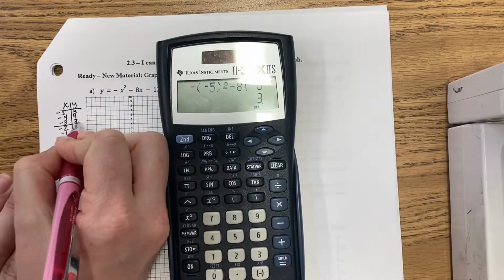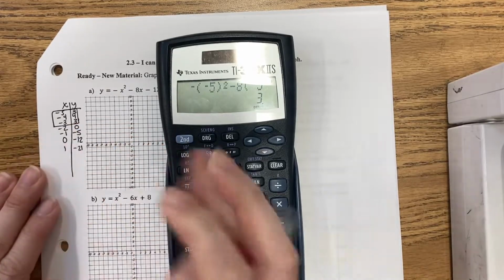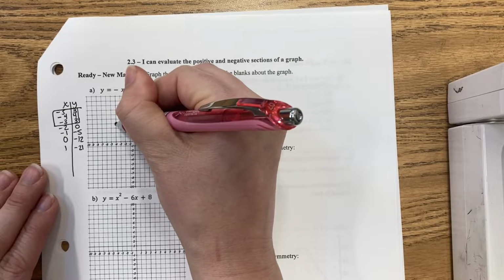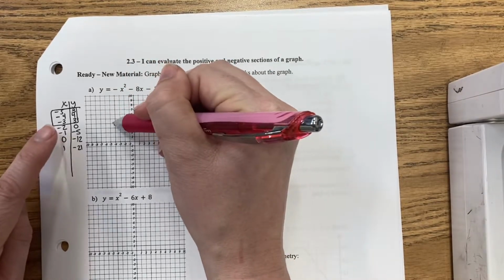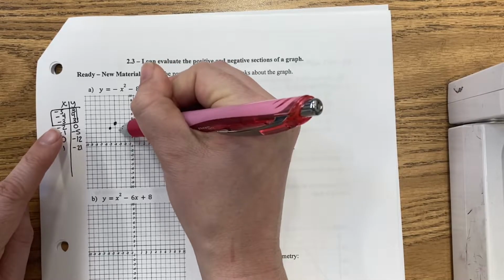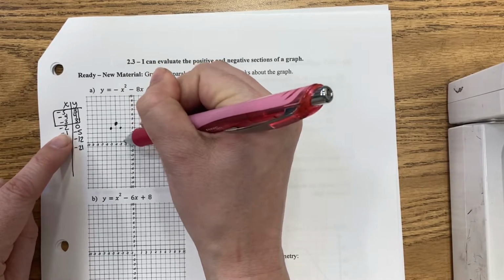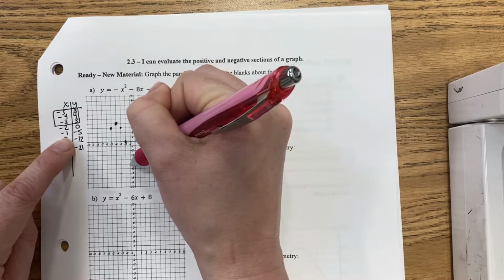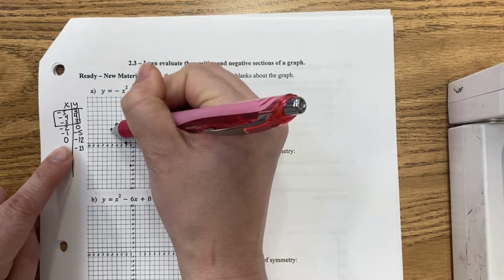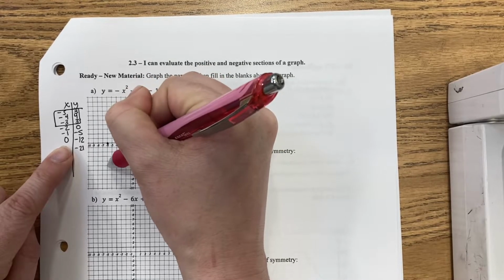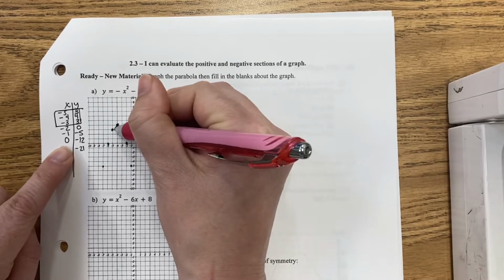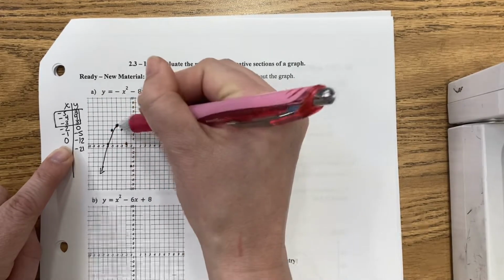Here's my repeat. Negative 4, up 4 is my vertex. Then I'm going to go negative 5 is up 3. Negative 3 is up 3. Negative 2, 0. Negative 1 is down 5. 0 is down 12. It won't fit. I'm going to copy over my points on the left so that they match and I can fill in my U shape.